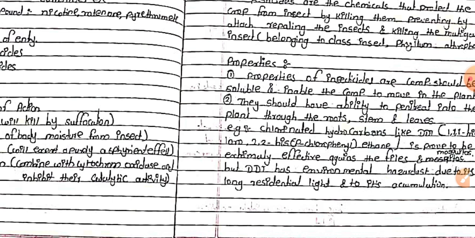So DDT is used as a pesticide to kill the pest, and to kill the larvae also. So we use this DDT. But a disadvantage of DDT is that it stays for a long time where we spray it. This is its disadvantage.